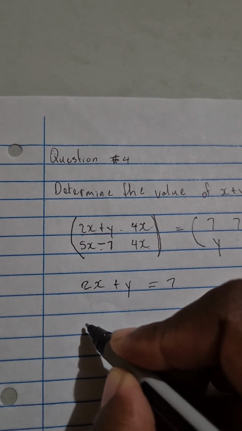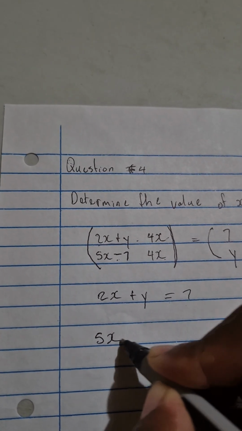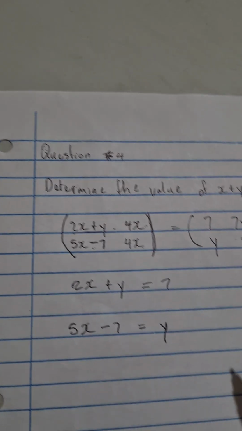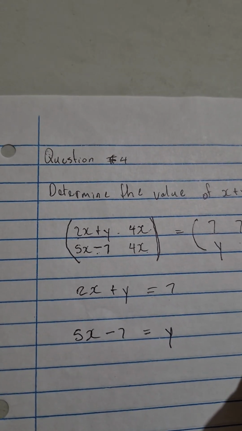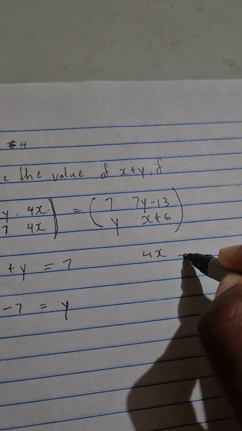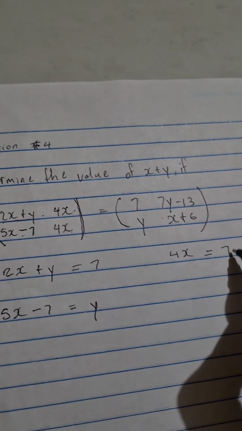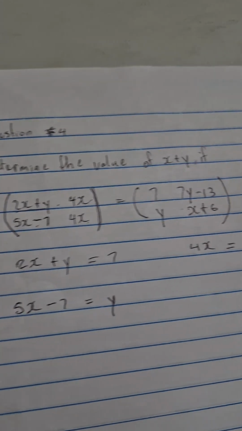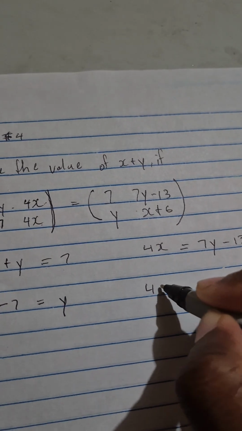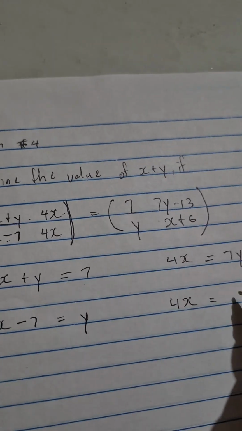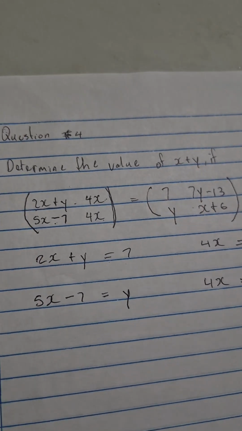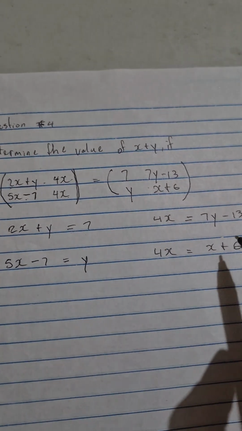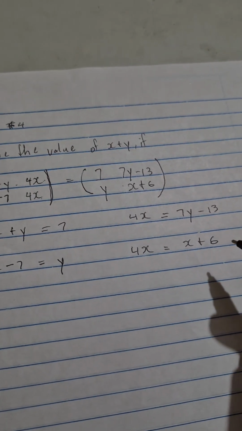Then we have 5x, I'm just writing them out first, equals y. Then over here we have 4x equal to 7y minus 13, and then we have 4x equal x plus 6. Yeah, that's about it. So we have our 4 equations now.